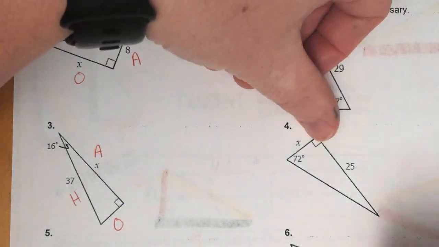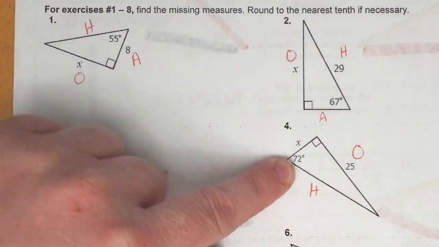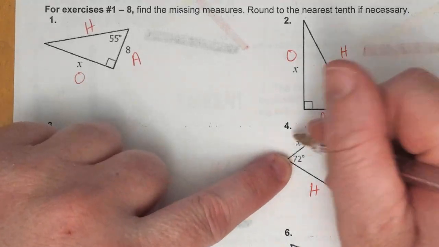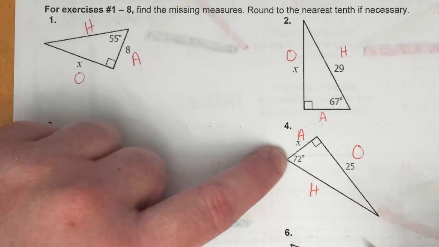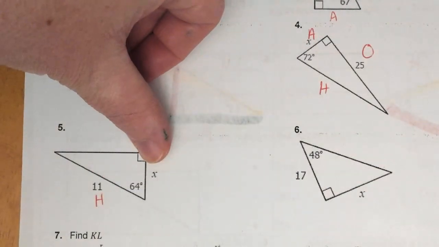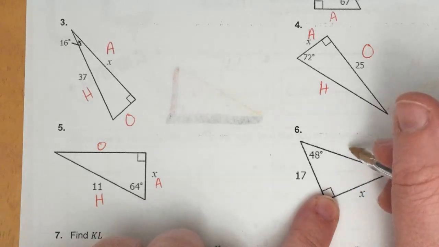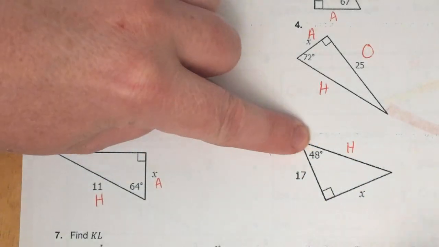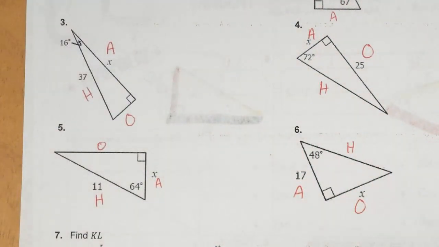All right, number 4. H, O, and the leftover side is A. And when I put my finger on the theta, I'm touching H and A. All right, number 5. H, O, A. Number 6, H, O, A. Oh my gosh, we are done for the day.